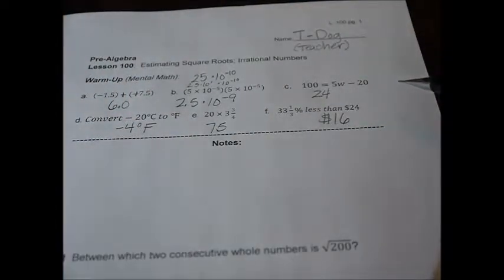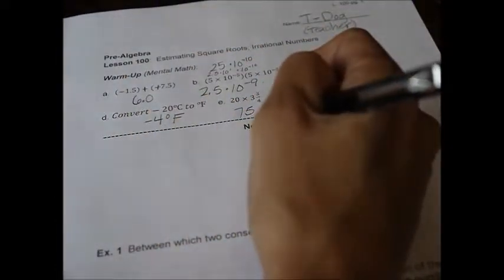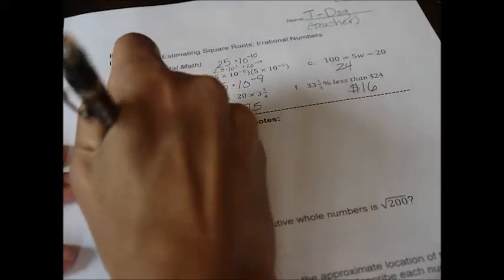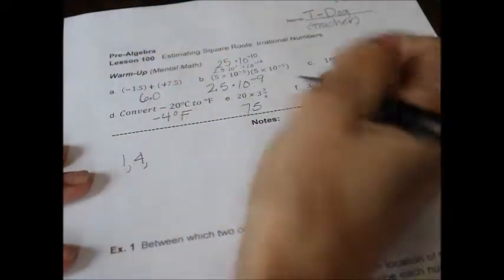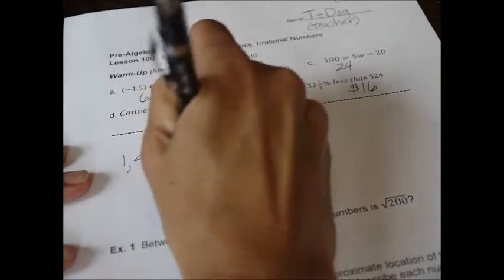Okay, now we're going to jump into this concept called estimating square roots, okay? Now, it's always good to practice writing out the perfect squares, so I want you to write the perfect squares up through 81, okay? So 1, because 1 times 1 is 1, 4, which is 2 times 2, 9, which is 3 times 3, 16, 25.